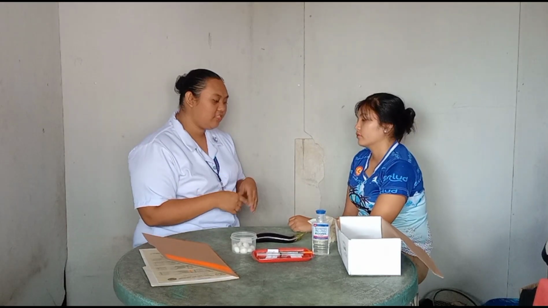So by the way, ma'am, the procedure that I am doing today is that I am going to administer the medication through the intradermal. This is for us to know if you have any allergies, or this is what we call the skin test. So this may hurt a little bit like a mosquito bite or a bleb, just like a mosquito bite. So is it okay to you, ma'am?